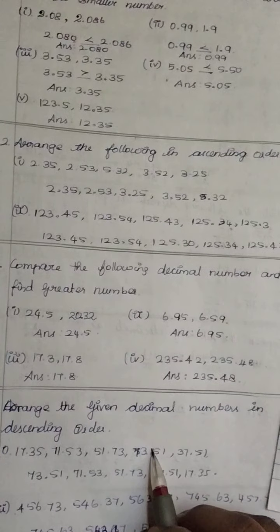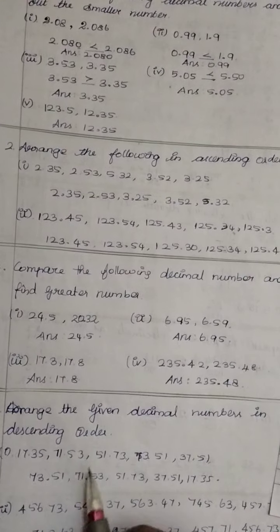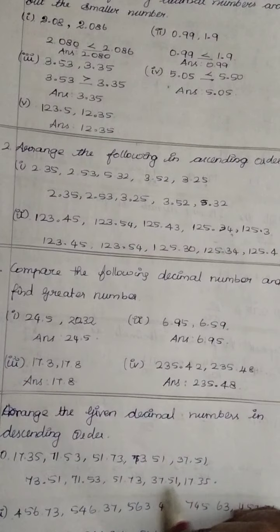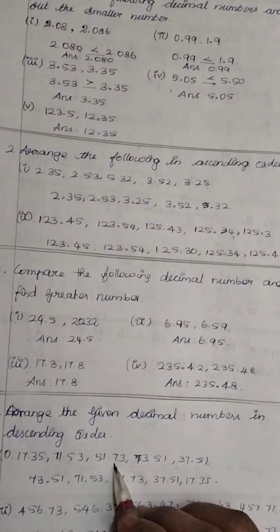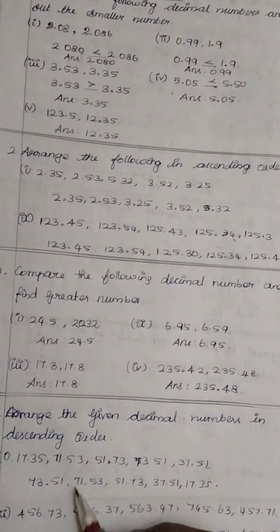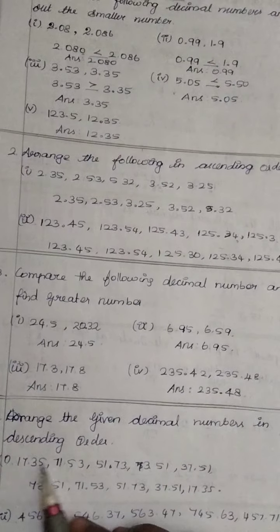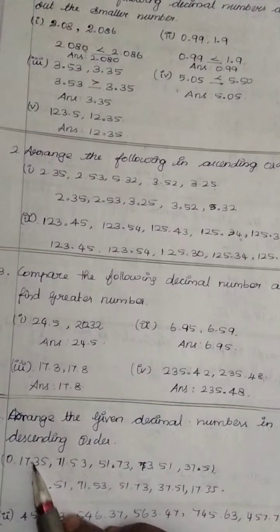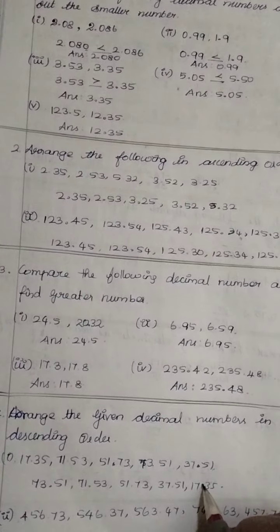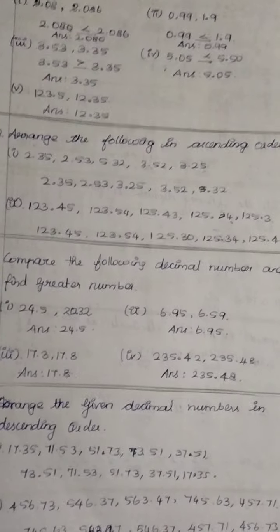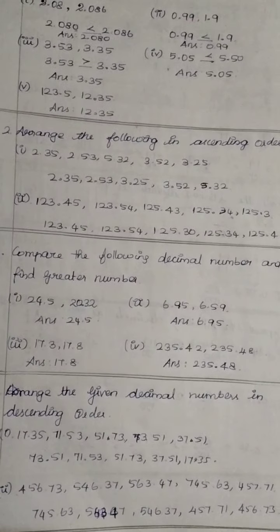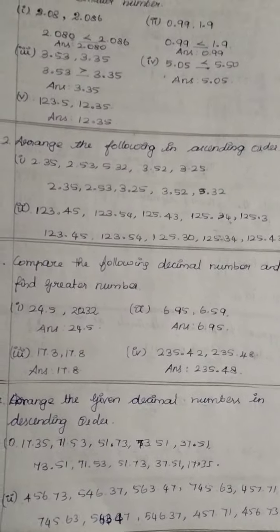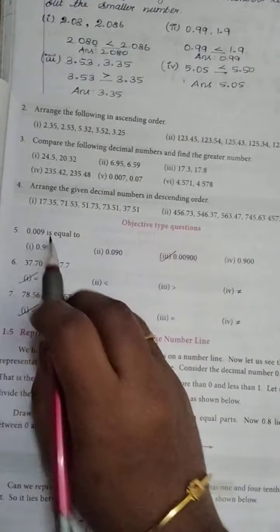73.51 is the first one. Then 71.53 is the second one. Then after that, 51.73 is the third one. Then after that, what is that? 37.51 is the fourth one. Then after that, 17.35 is the fifth one. Clear? Likewise, we have to explain, students. If any doubt, consult with me. Thank you, students. So before that, I have to explain this also.